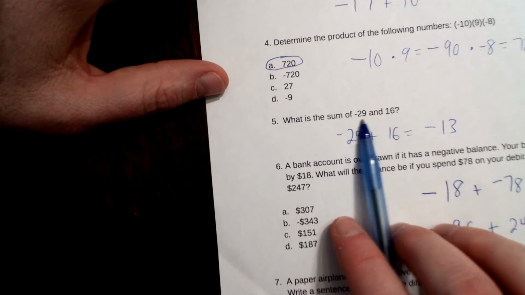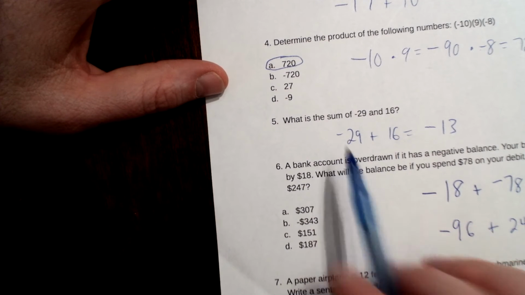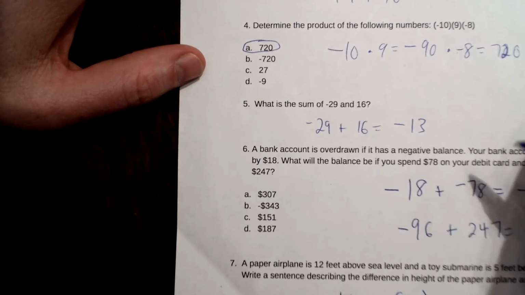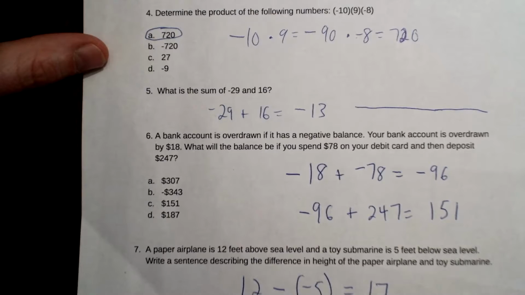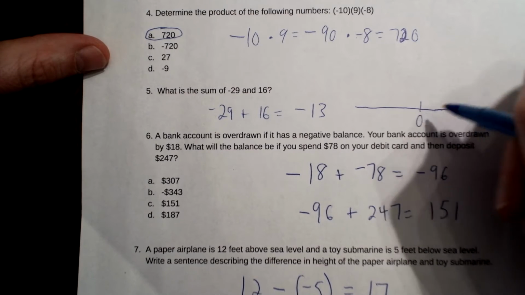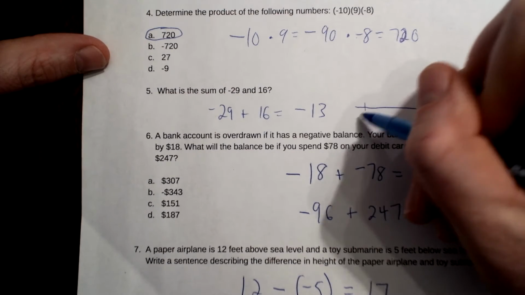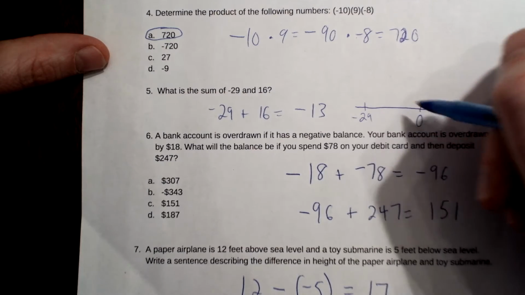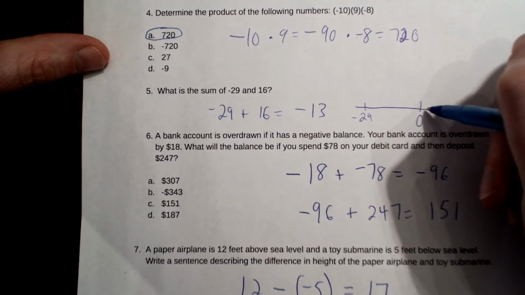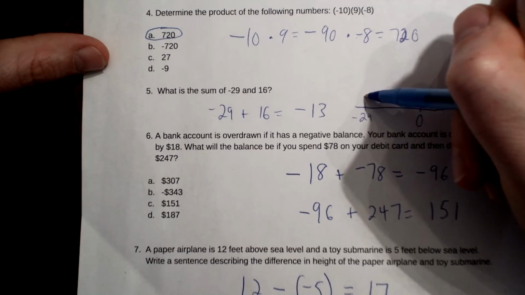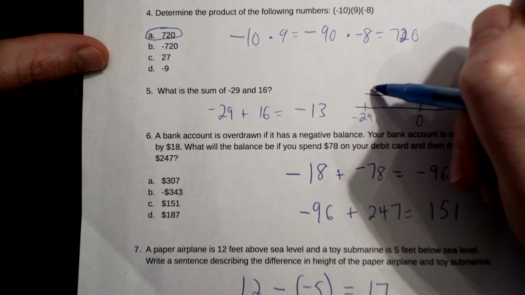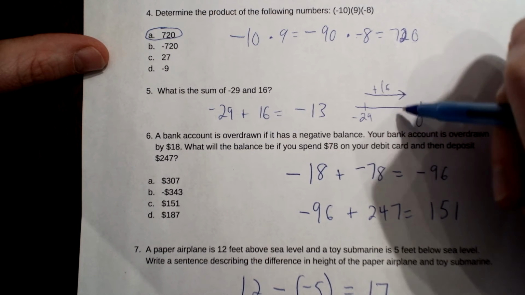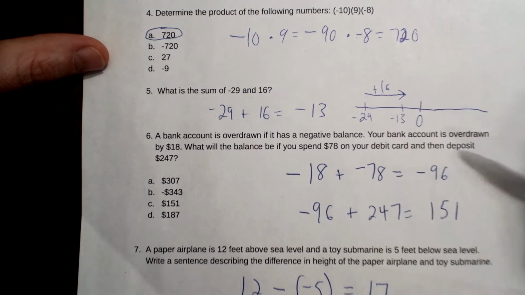What is the sum of negative 29 and 16? So if you have negative 29, you're on the number line here, and you're at negative 29, and you add 16 to it. So if you had all these numbers here, and you're just adding, it goes this way. So you go 16 spaces this way, and you end up at negative 13.